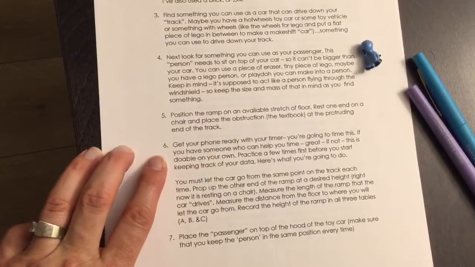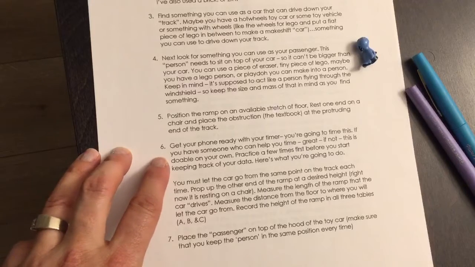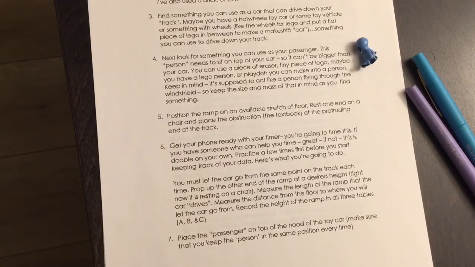Get your phone ready with your timer because you are going to time this. If you have someone who can help you time, that's great. If not, this is doable on your own, but practice a few times first before you start keeping track of your data. And here's what you're going to do.